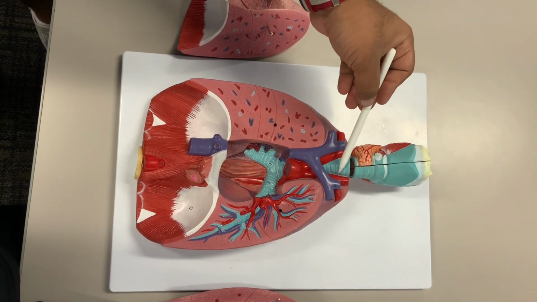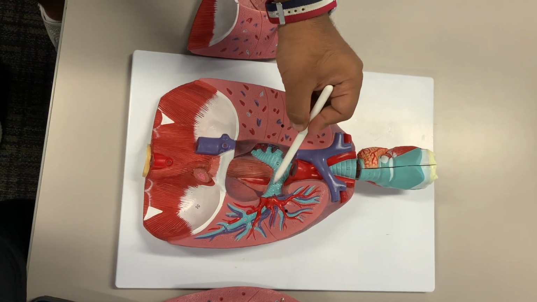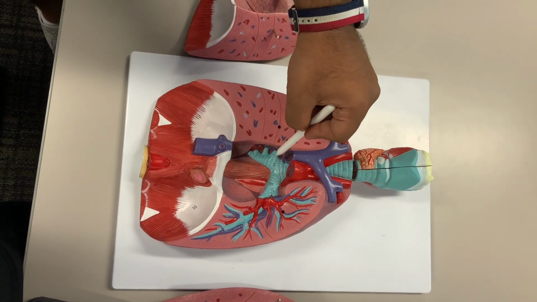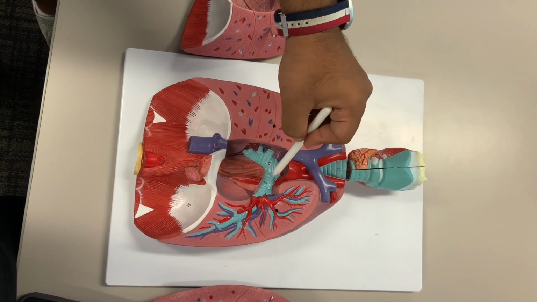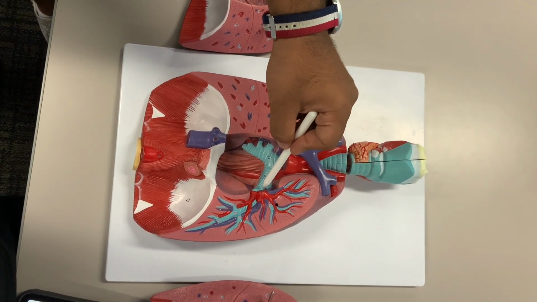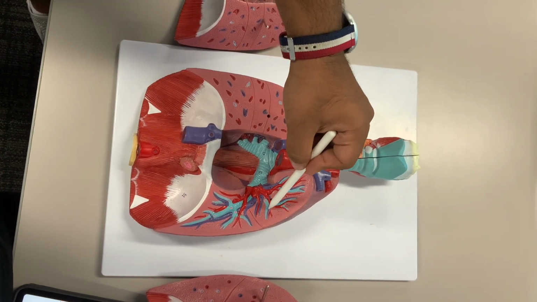To start, we have the trachea up top. We then go down to the carina and the right and left primary bronchi. On the right, you have the superior, middle, and inferior bronchi. And on the left, there is no middle, just the superior and inferior. We then have the tertiary bronchi.